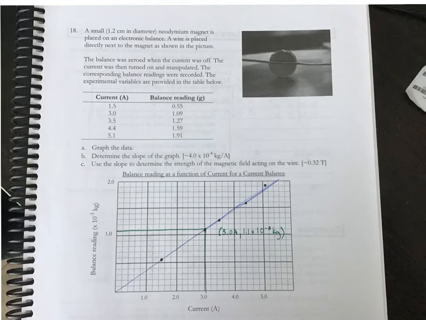Okay, so here's number 18 in the section in your workbook. So it's a graphing question. So we have a lab question. We have a neodymium magnet. It says that this magnet is 1.2 centimeters in diameter. So that's probably important information for later.